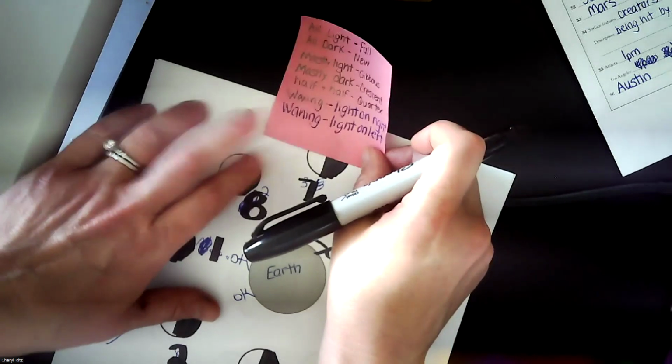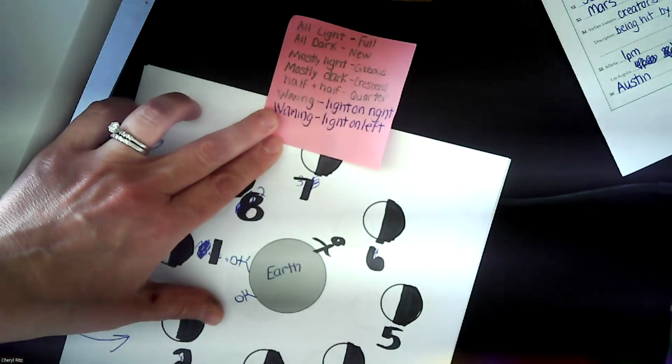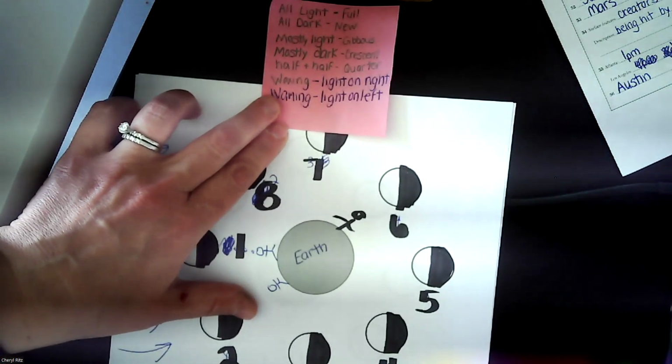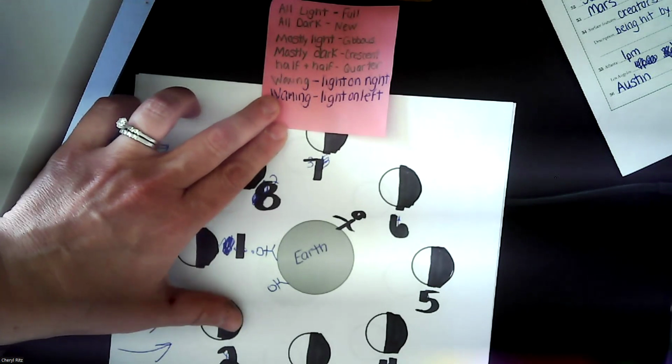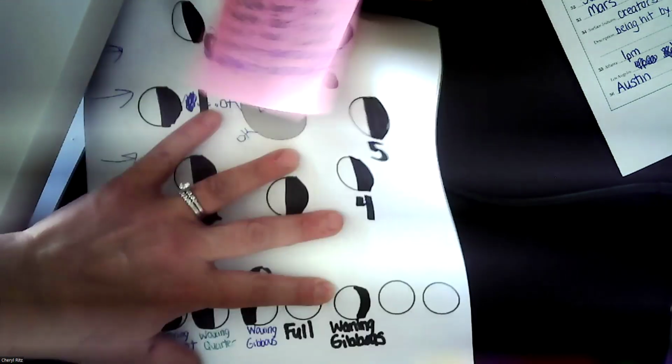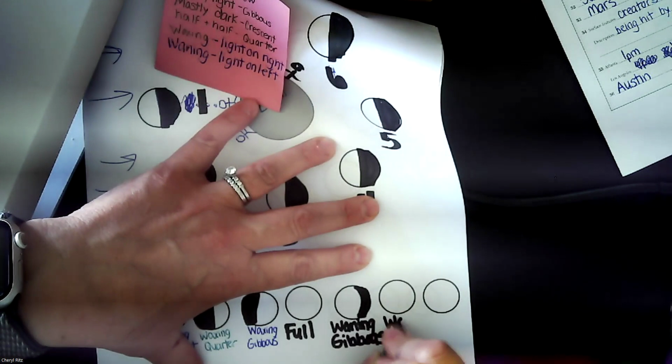Moon number 7, cover up the back half. Mostly light, mostly dark, half and half. Half and half, which is a quarter. Light's on the left, this is a waning quarter.